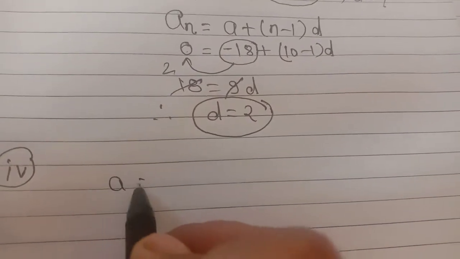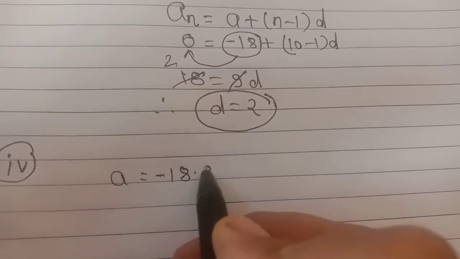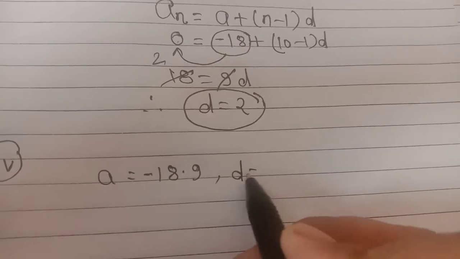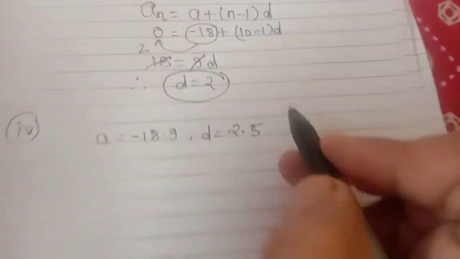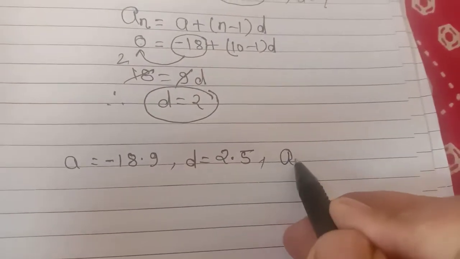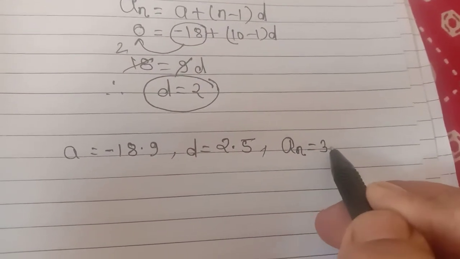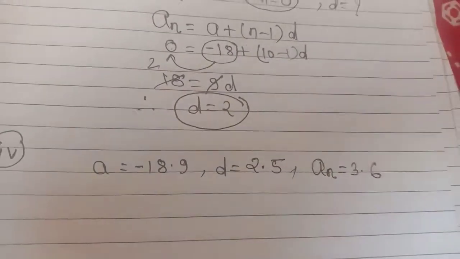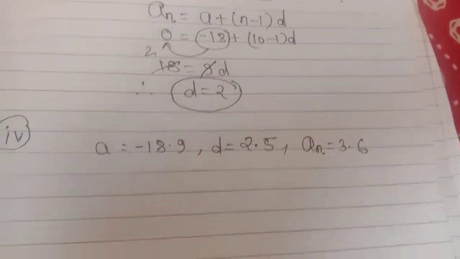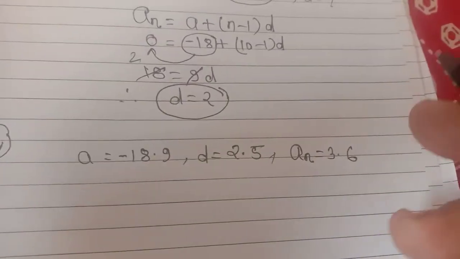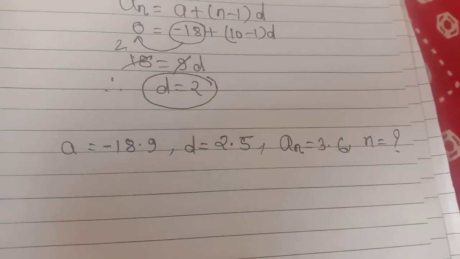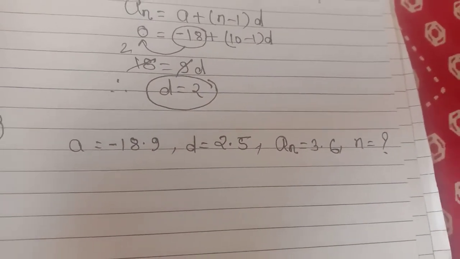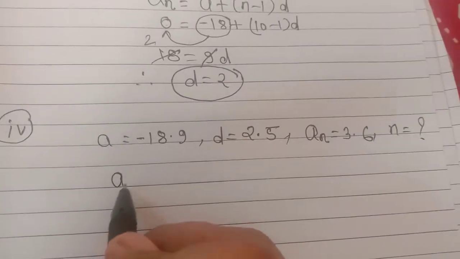A is equal to minus 18.9. The common difference is given as 2.5 and the last term of the AP, that is called An, is given as 3.6. If we remember the formula An is equal to A plus n minus 1 into D, we will find that N is missing here. So we have to find N. Let's write the general term formula first.